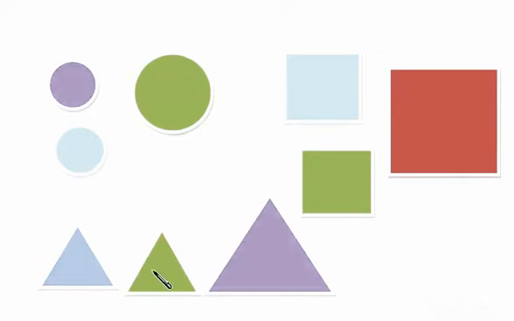Similarly, if we talk about these two triangles, if I superimpose this triangle over the other, then no part of this triangle can be seen. That means these two are congruent triangles. This length is equal to this length, and this length is equal to this length, so the two triangles are congruent. So congruency means the shape and size of two geometric figures is exactly the same.